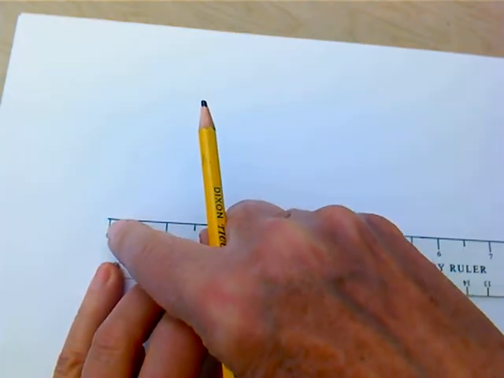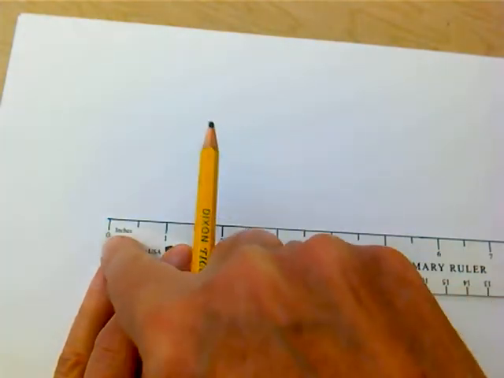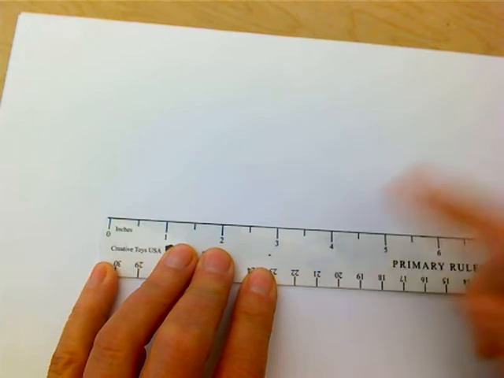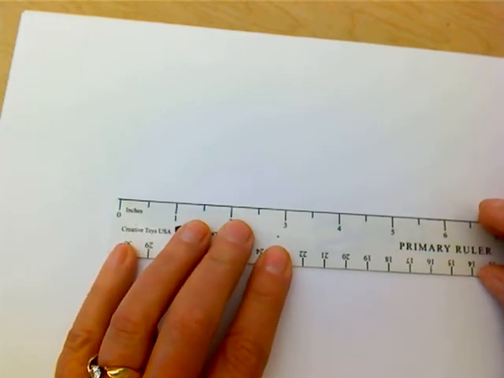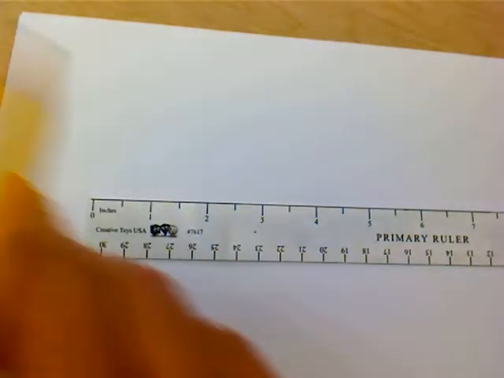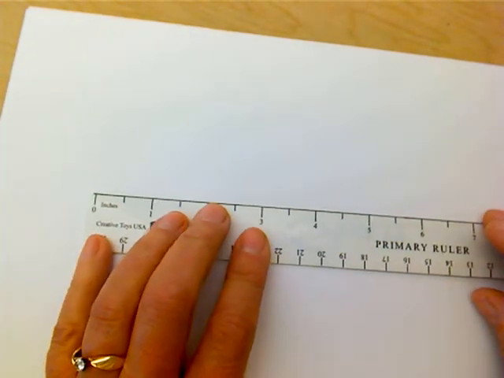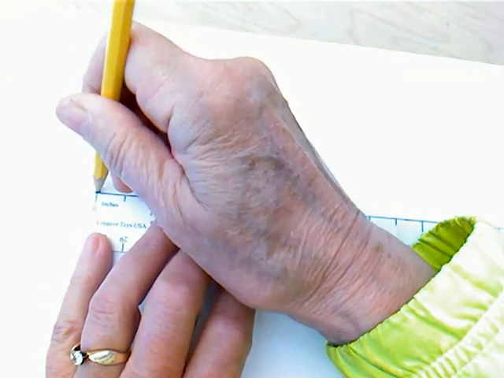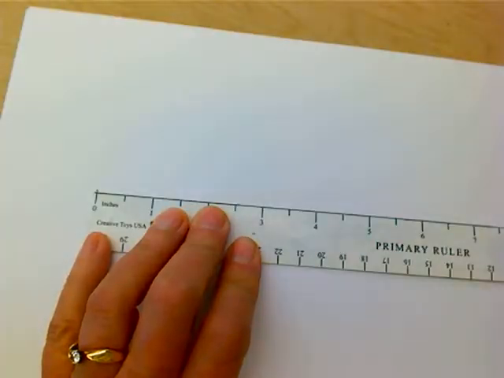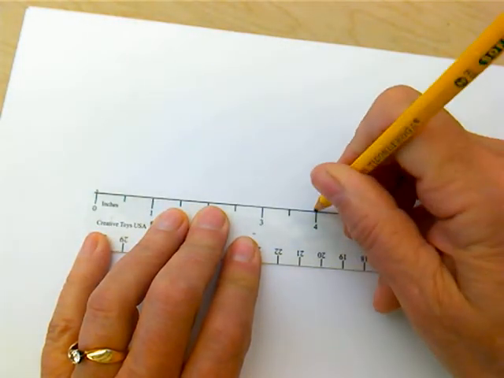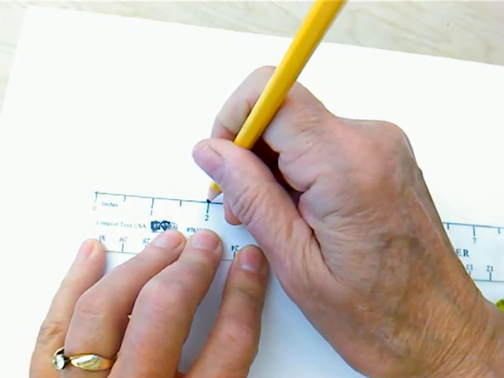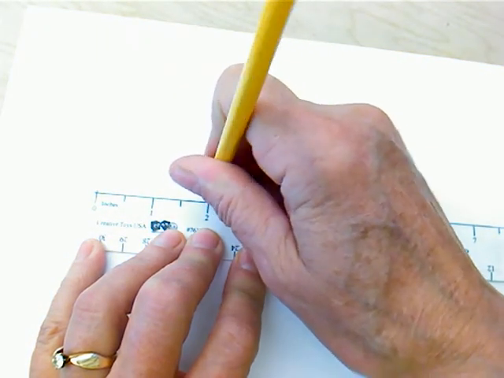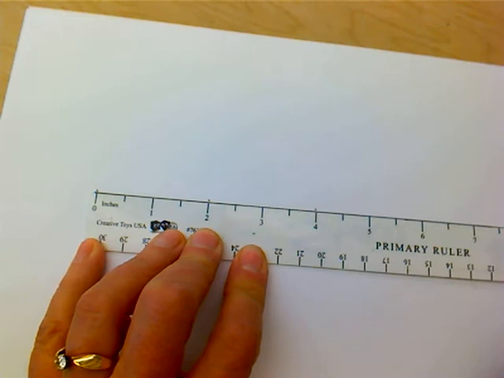Making sure that you're also looking at where the inches start at 0 and go to 4. So about in the middle of my paper, I am going to make 2 dots. So I'm making a dot at 0, and I'm making a dot at 4. Then I'm going to go halfway in between and make a dot at 2. Okay, so I'm making a dot at 2.